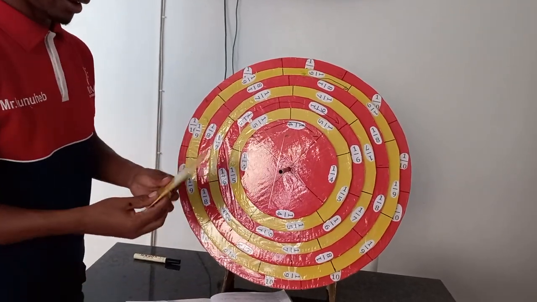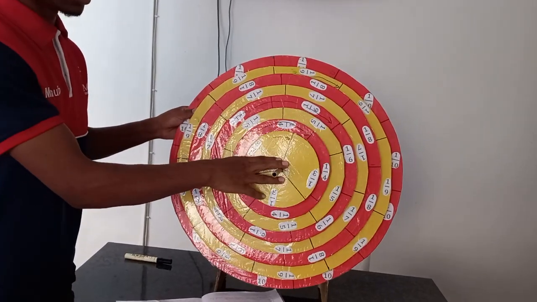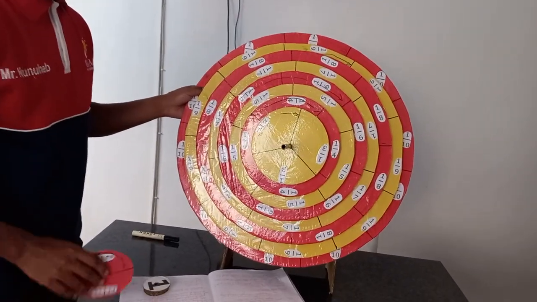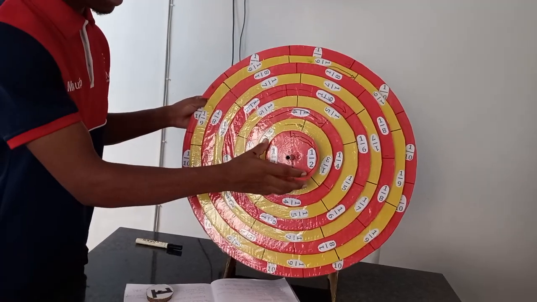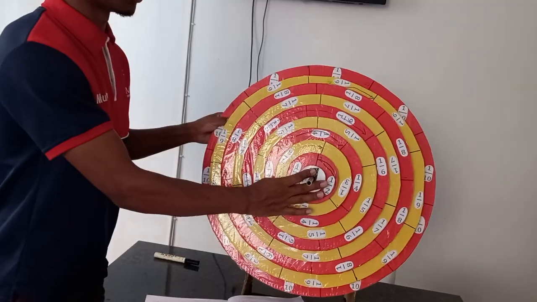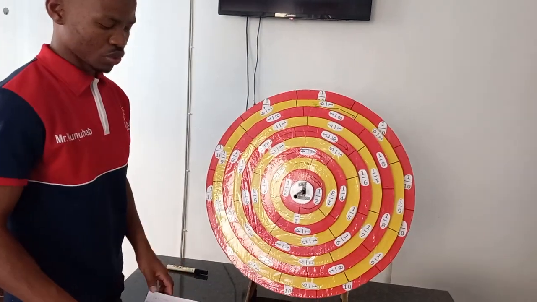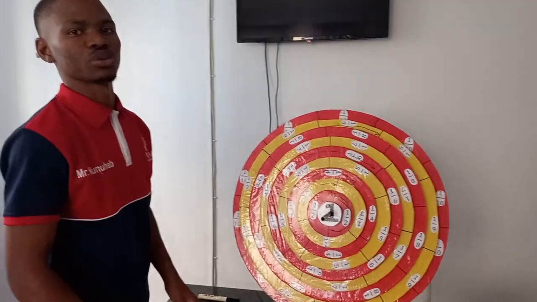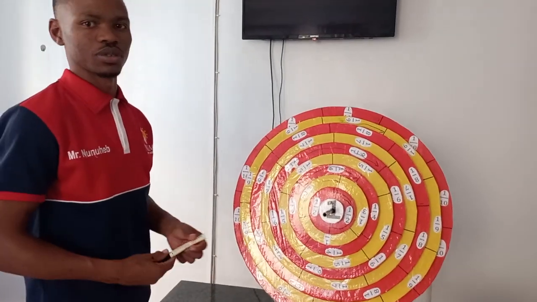Most of what I've discovered is that most of the teachers only use theoretical methods, complex ways to teach mathematics. So that's what I will recommend: for us to use something concrete, and to also use real life applications when working with mathematics. So thank you.